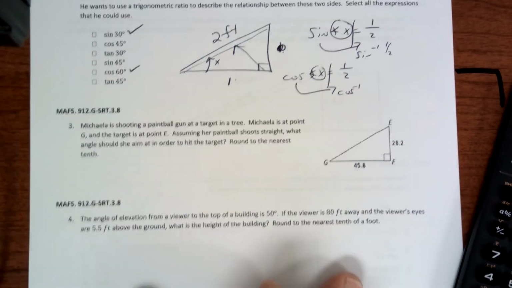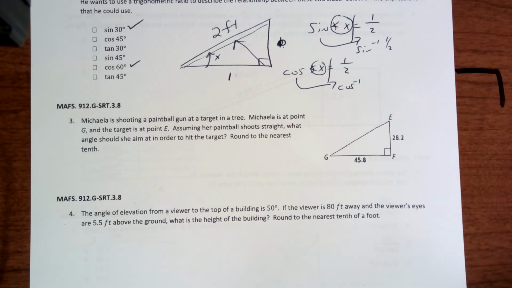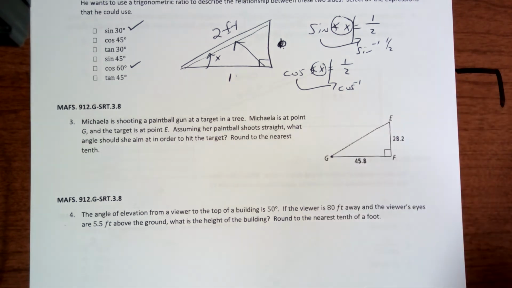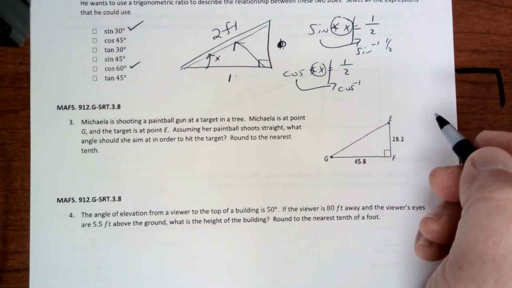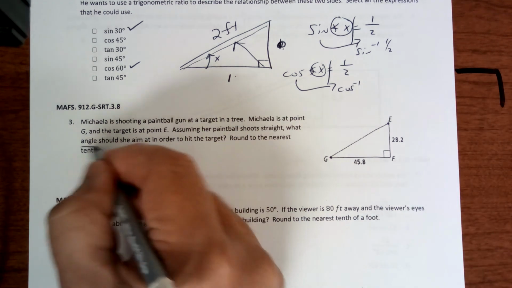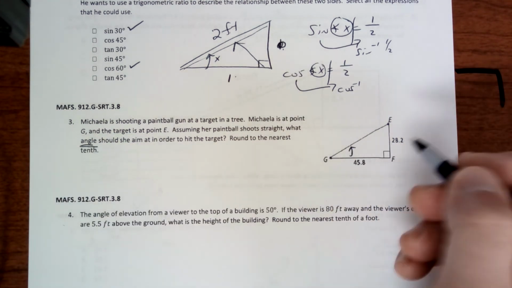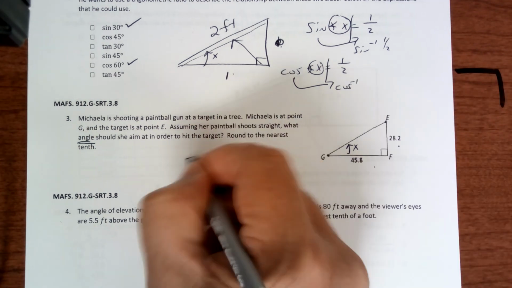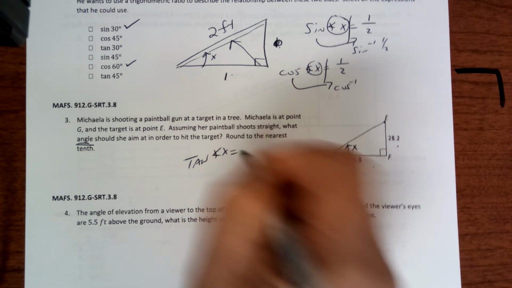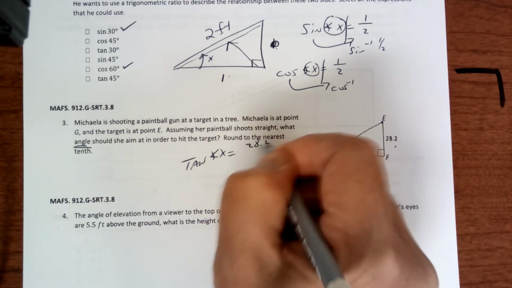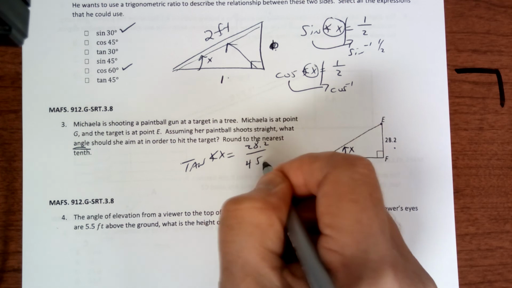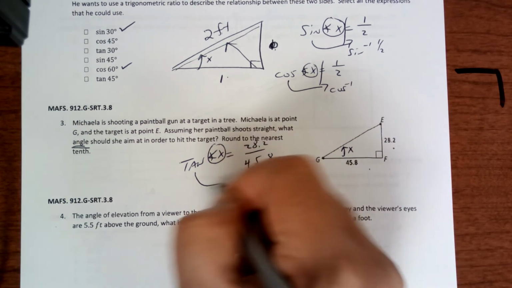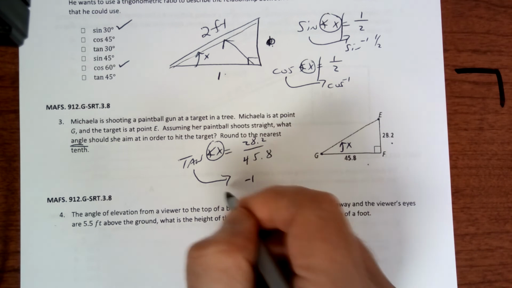The next one right here, Michaela is shooting a paintball gun at a target in a tree. Michaela's at a point G. Okay, so she's standing here, and the target is at point E. Assuming the paintball shoots straight, what's the angle? So you're looking for the angle of elevation here, so we're going to say x. That's opposite over adjacent. So that's going to be the tangent of angle x is equal to the opposite, 28.2 over the adjacent, 45.8. You're going to divide by the arc tangent, and then you're going to get your answer.